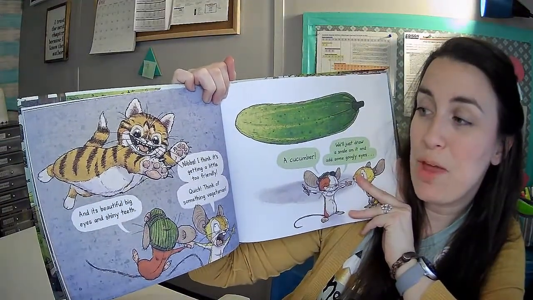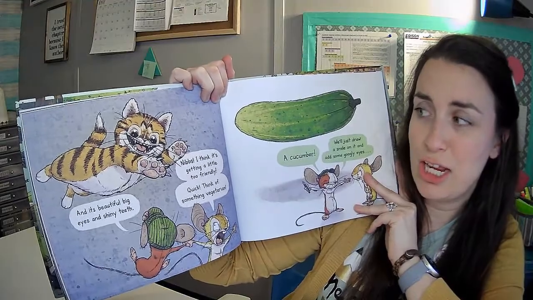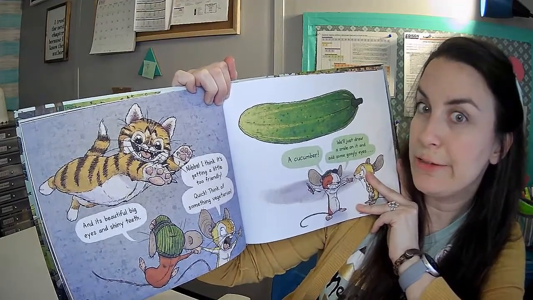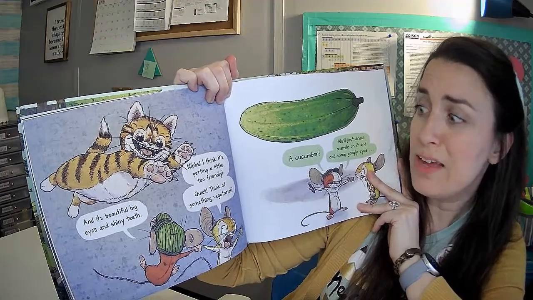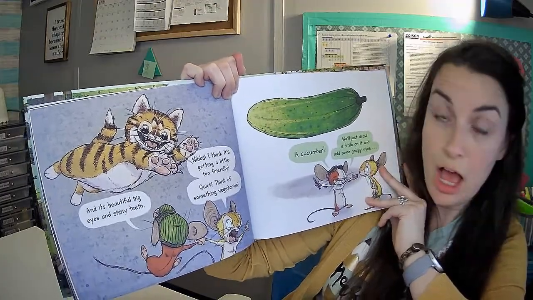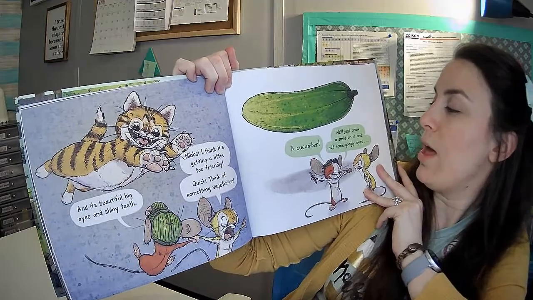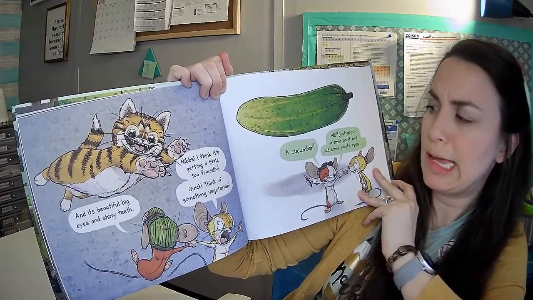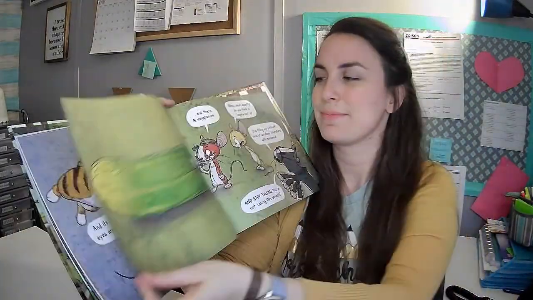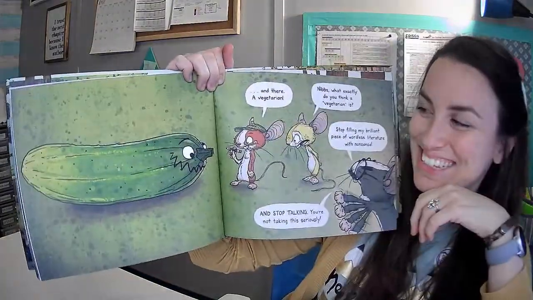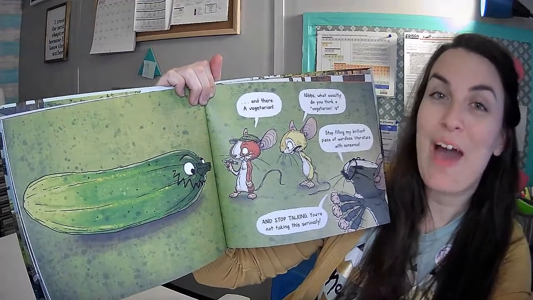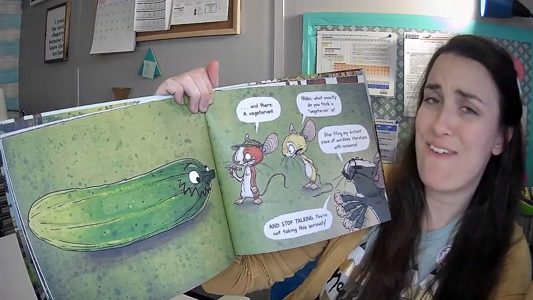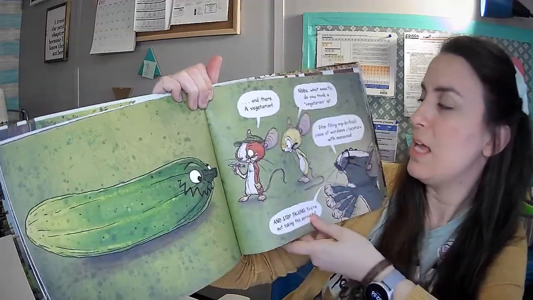And his beautiful big eyes and shiny teeth. Nibs, I think it's getting a little too friendly. Quick, think of something vegetarian. A cucumber. Well, we'll just draw a smile on it and add some googly eyes. And there, a vegetarian. Nibs, what exactly do you think a vegetarian is?